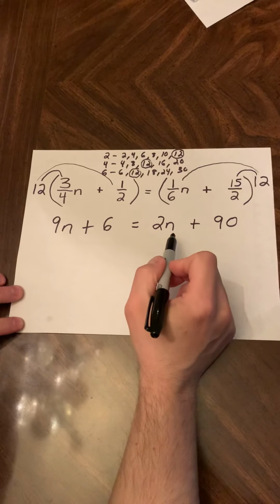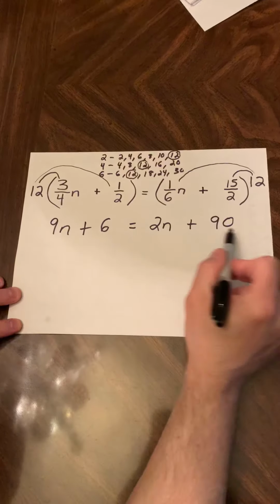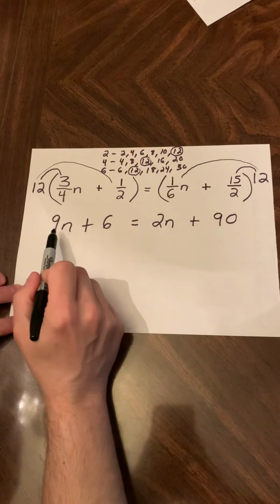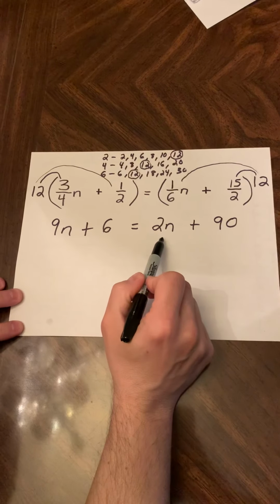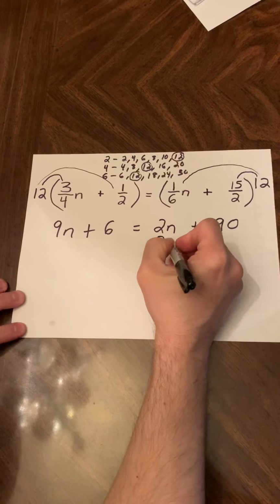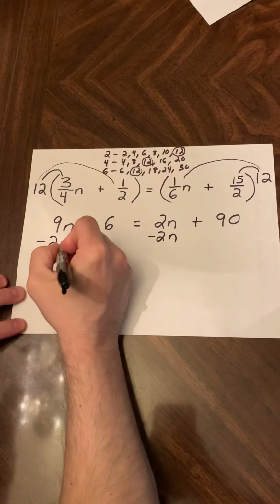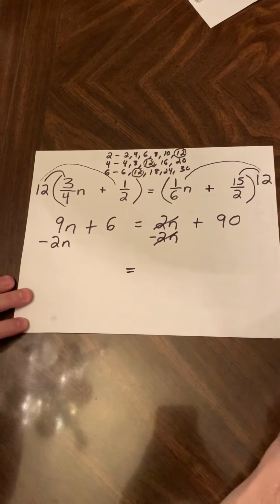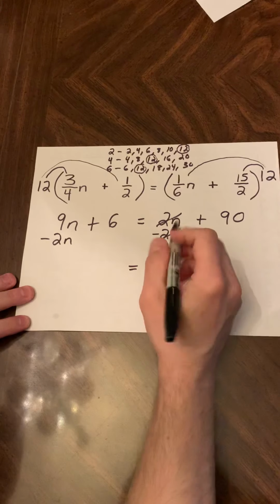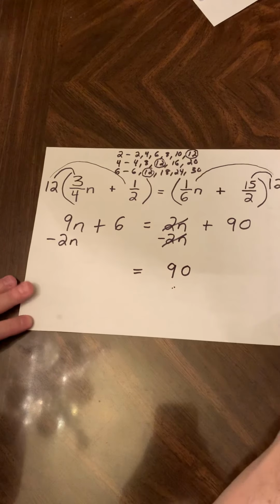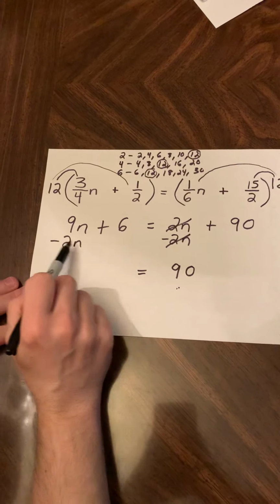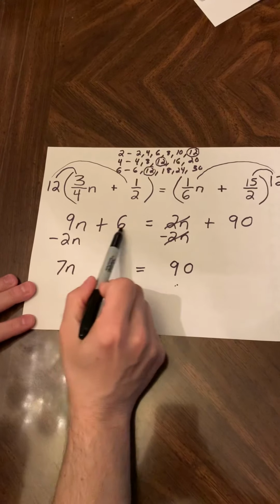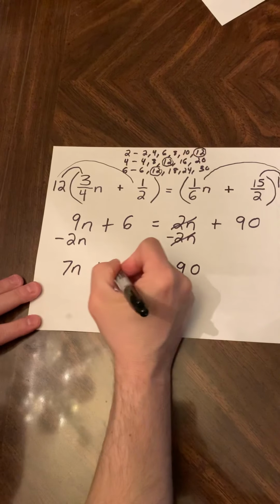Now we are going to just solve it the normal way that we did in the previous lesson. We have variables on both sides here. So I have 9n on this side, 2n on this side. I want to get them together, so I'm going to subtract 2n from both sides. It's the smaller one. That gets rid of this variable. The only thing left on this side now is 90, which is a constant. And now I had 9n, I took away 2n, that gave me my 7n. And don't forget your plus 6 was still here, so we got to bring it along for the ride.